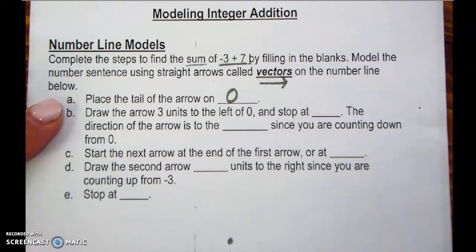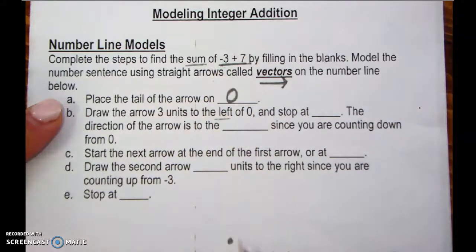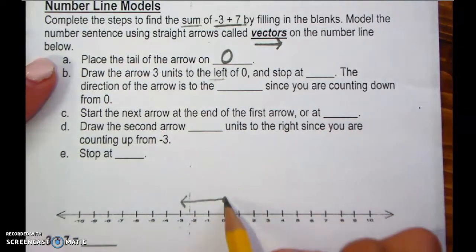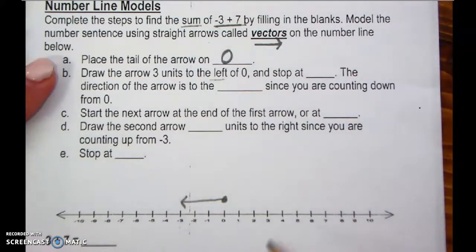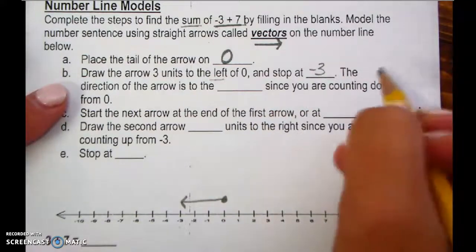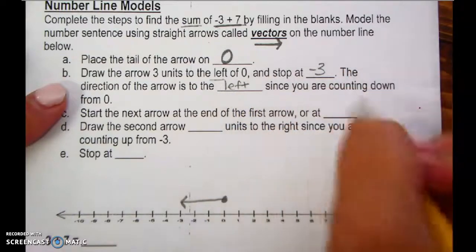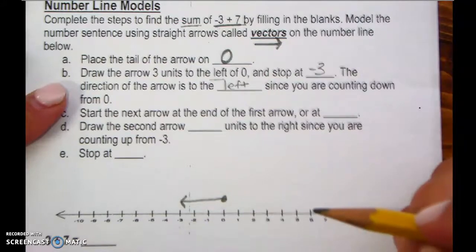So we start with 0, then it says draw the arrow 3 units to the left because we're using -3. So we will go to the left 3 units, which tells us we're on -3. I'm sorry, you can't see. We started on 0 and we went left 3 units, and it says stop at -3. The direction of the arrow is to the left, since you're counting down from 0. Since we're working with -3, we went to the left.